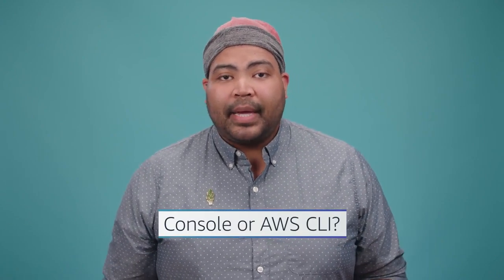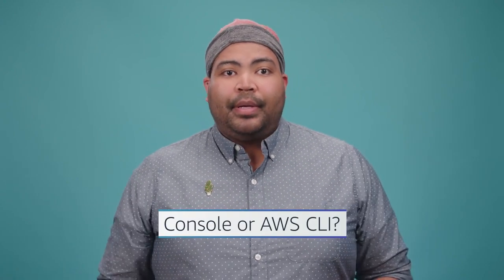Question: console or CLI? Answer: why not both? You will have a fully operational user login for an AWS account. Well, fully operational with IAM restrictions preventing you from doing things like Bitcoin mining, but you will have the permissions you need to create the requested objects.